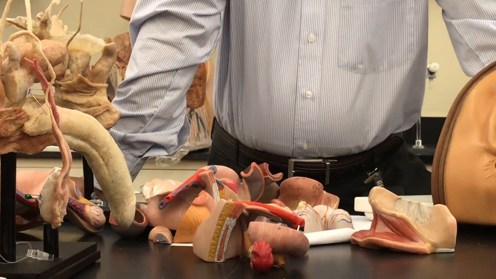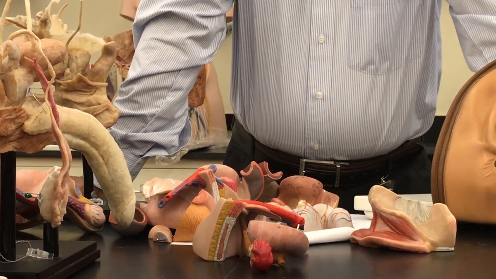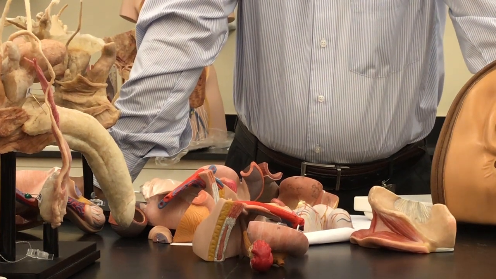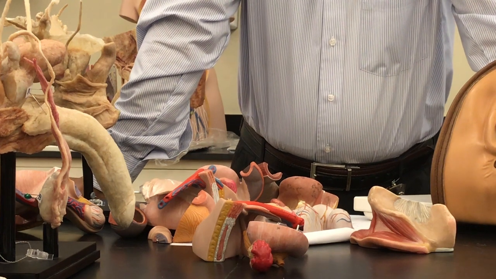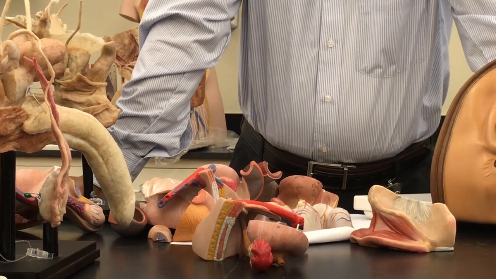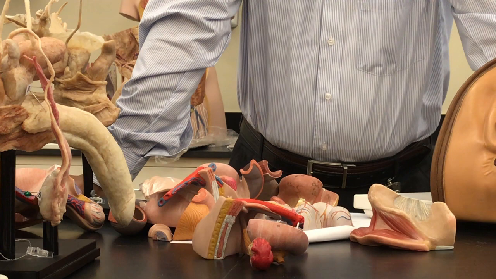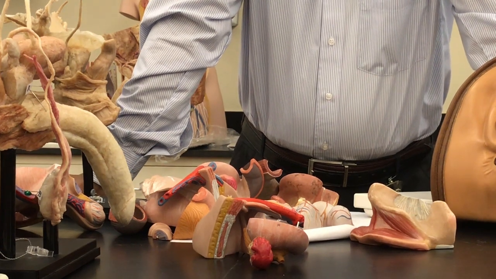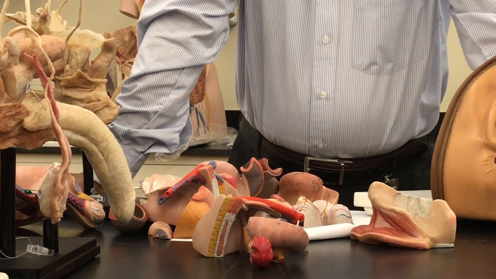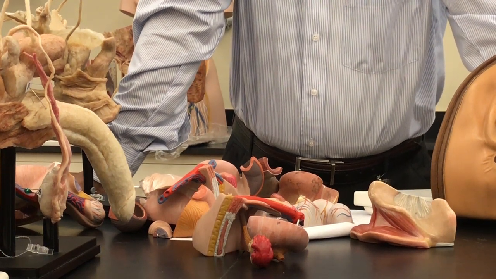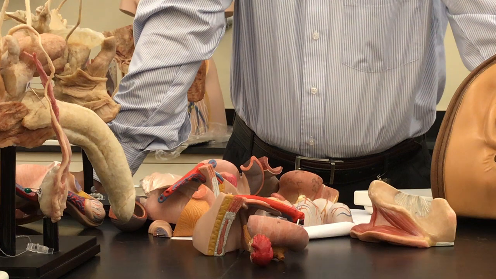Cephalic ganglion, cephalic cushion. No idea? Yes, you are reaching to the point.